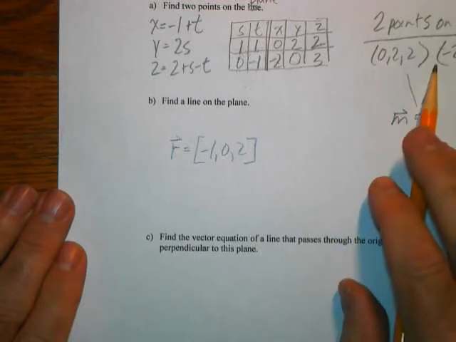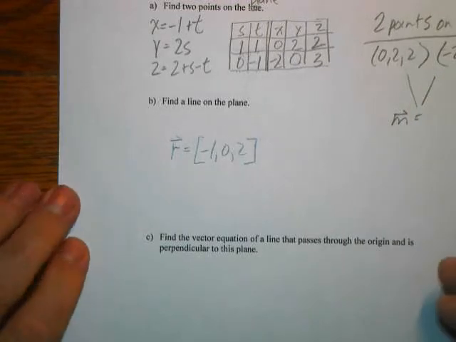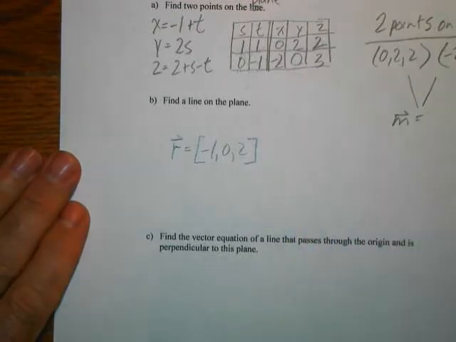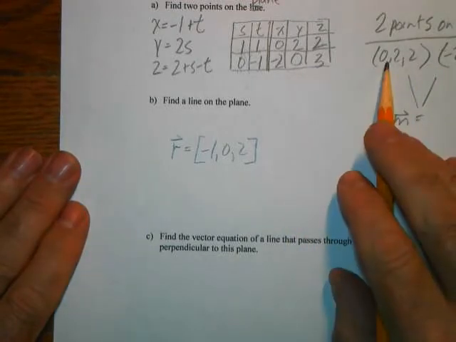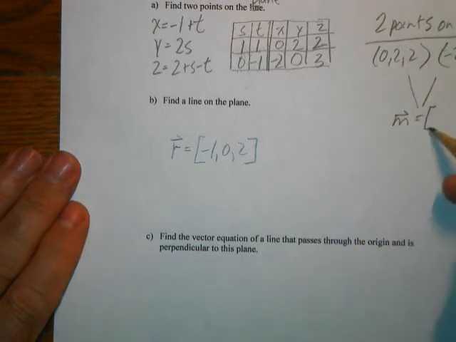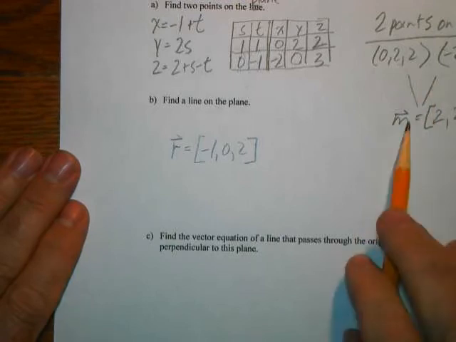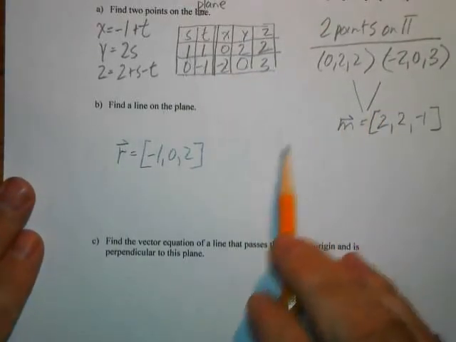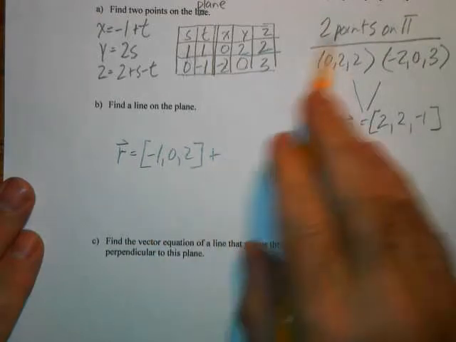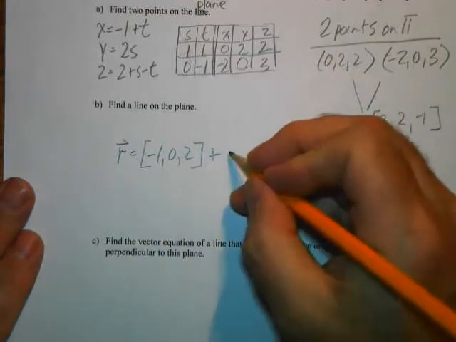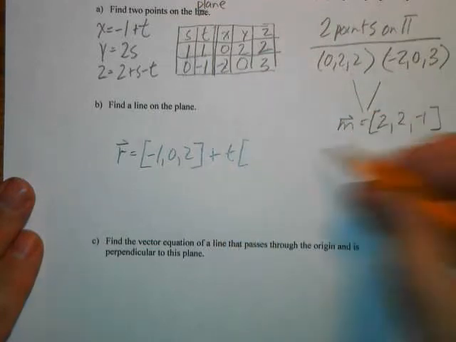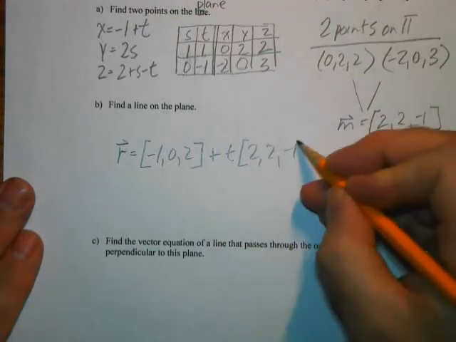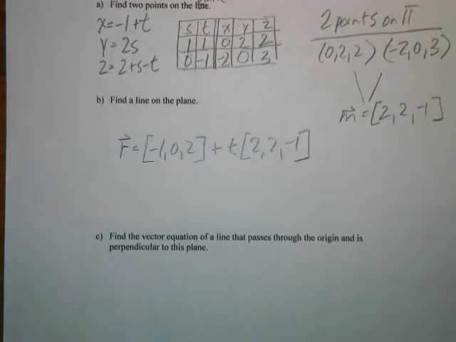So from here, I'll come up with a direction vector by subtracting the 2 vectors. 0 minus -2, that's 0 plus 2, so that's 2, 2 minus 0, and 2 minus 3. So from those 2 points, I have a direction vector, and I can combine that with the position vector to the original point on the plane, and put that scalar multiple in front of this, 2, 2, -1.